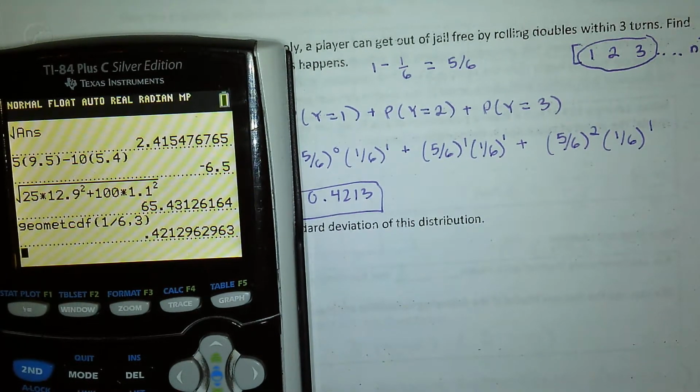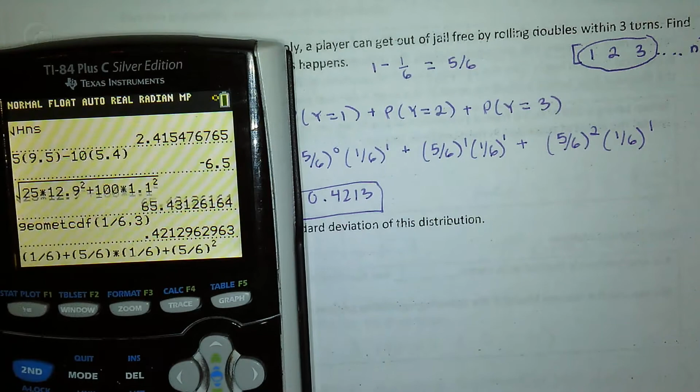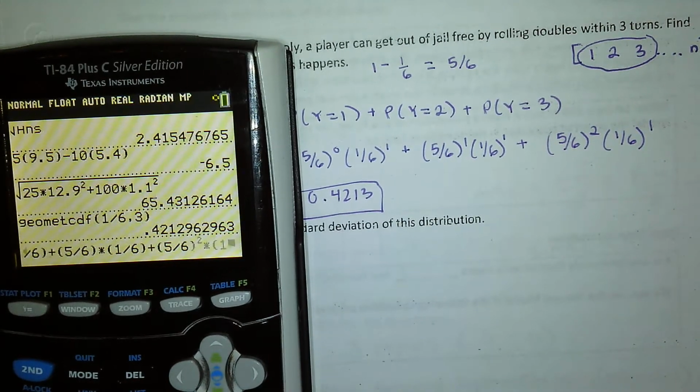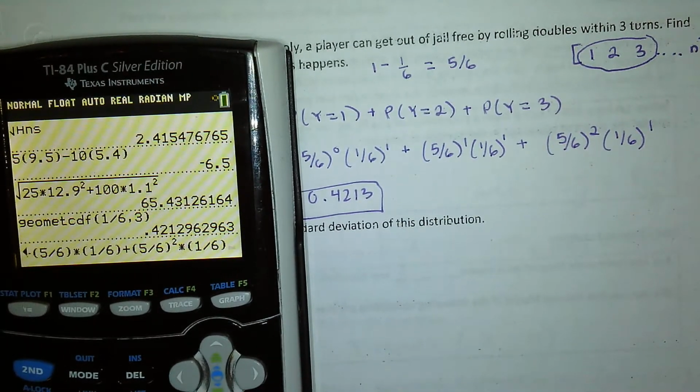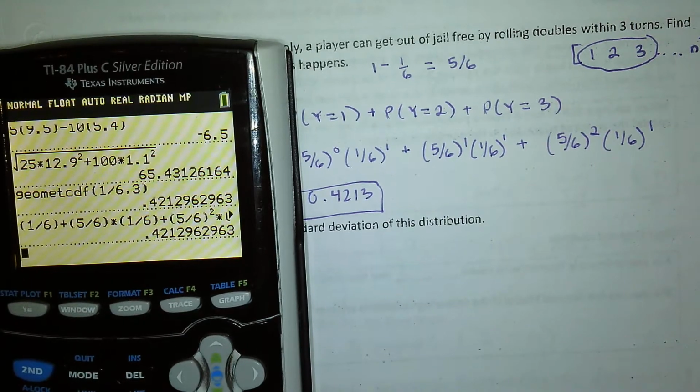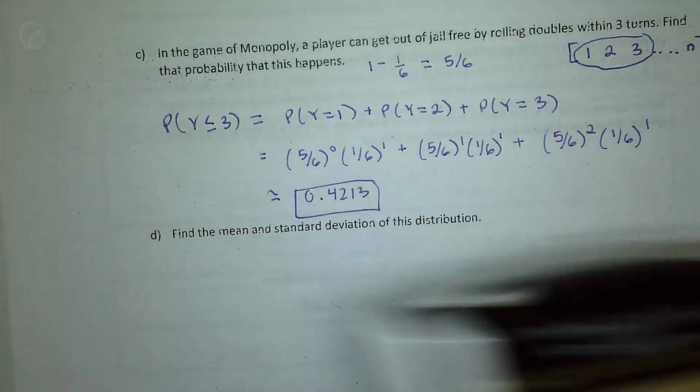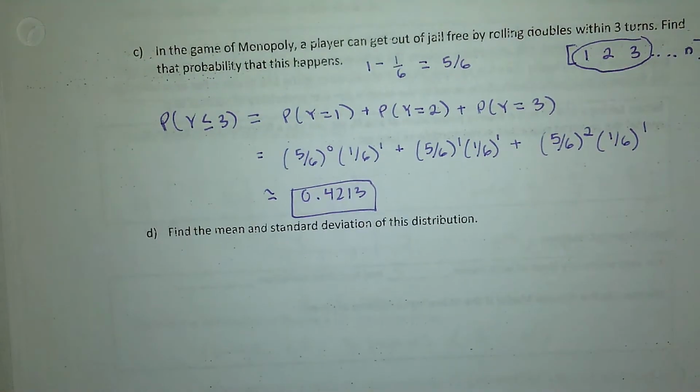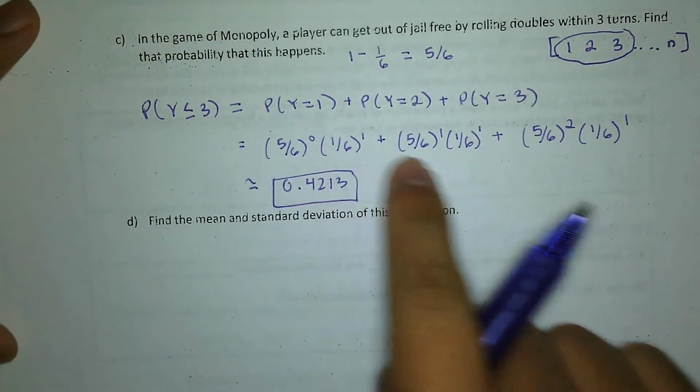(5/6) to the 0 is just 1, so I'm going to have 1/6 plus the product of 5/6 times another 1/6. And I always do parentheses because your calculator reads PEMDAS. Then we'll have (5/6) squared times another 1/6. And theoretically, we should get the same answer of 0.4213. So as you can see, whether you have a fancy schmancy calculator or not, we are still able to find these probabilities.